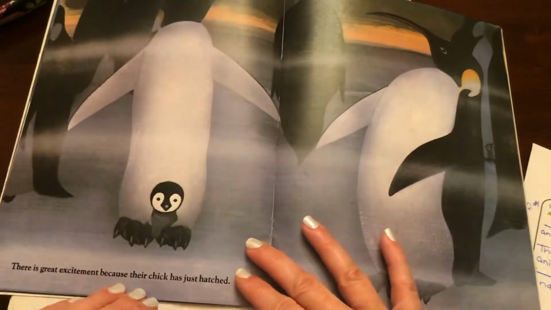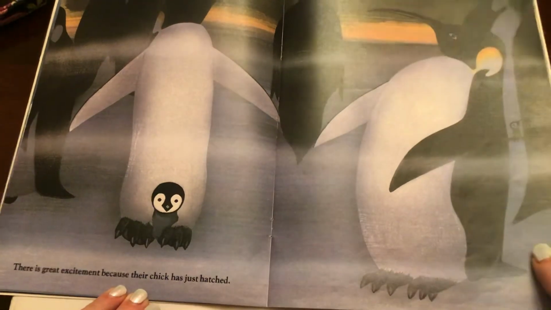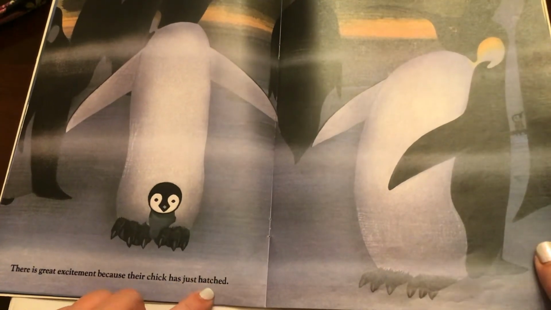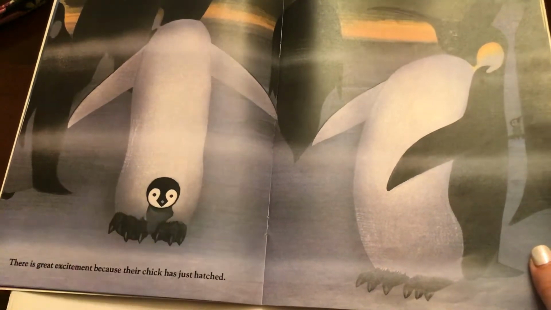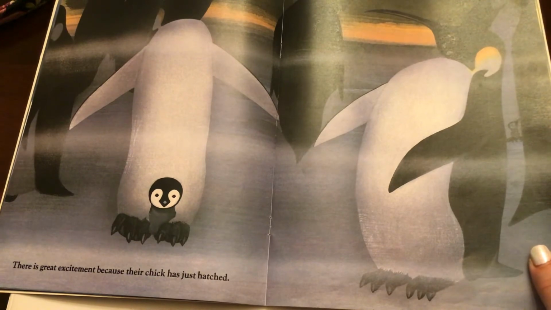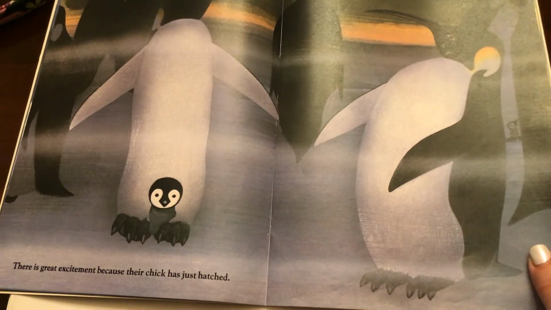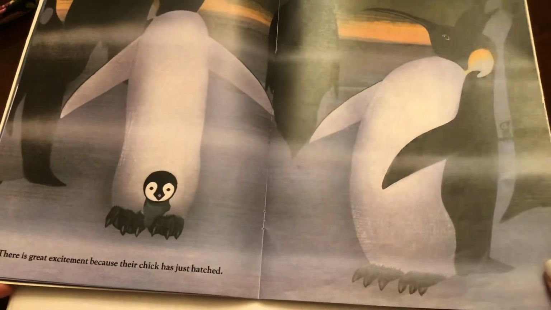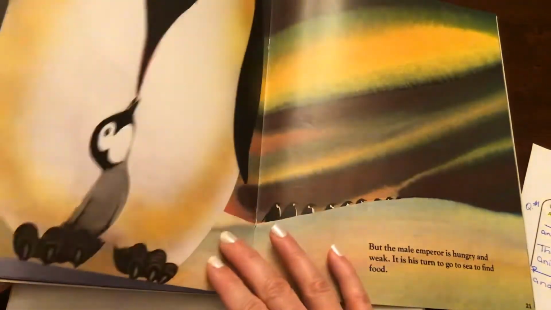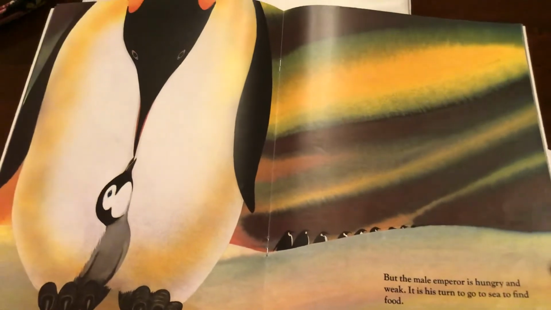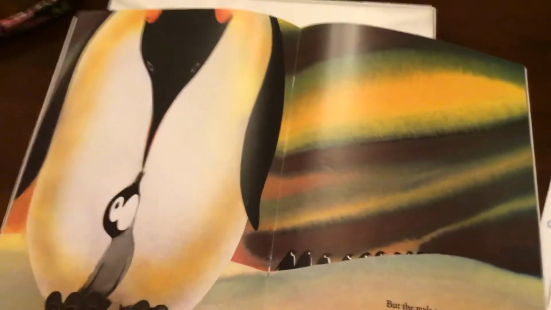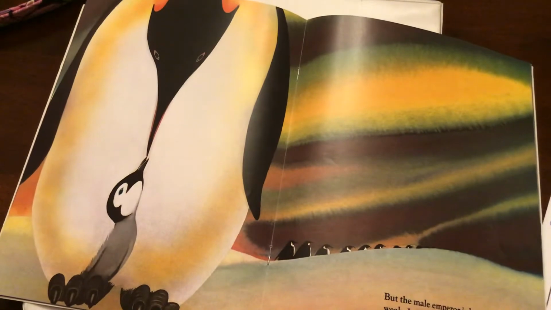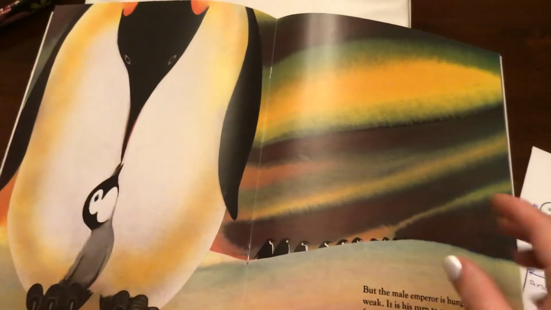And as we go on to pages 18 and 19, I've got the word hatched. Down here, I think everybody figures that the egg hatched because there's a baby. The emperor penguin's chick has hatched. Now it is the male's turn to go and feed at sea. So the daddy or the male penguin's been busy the last 2 months holding that egg on their feet, and they were all huddled together in those cold winter storms, keeping those baby penguins safe.